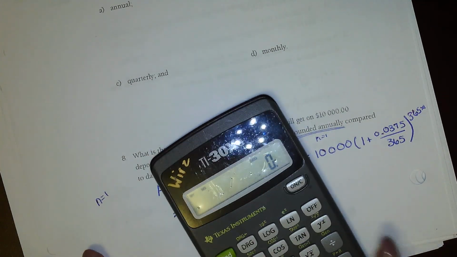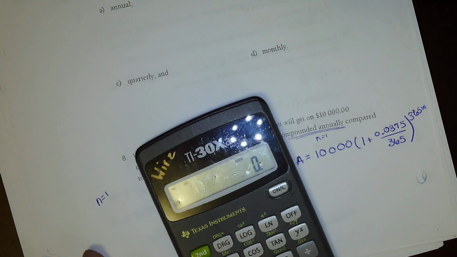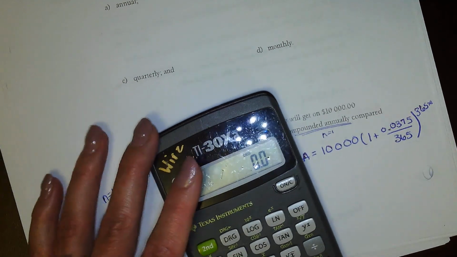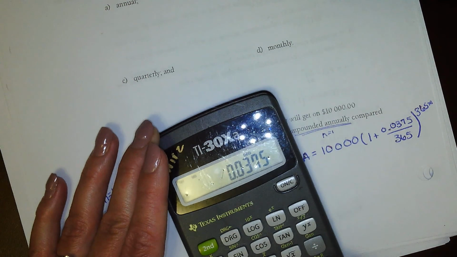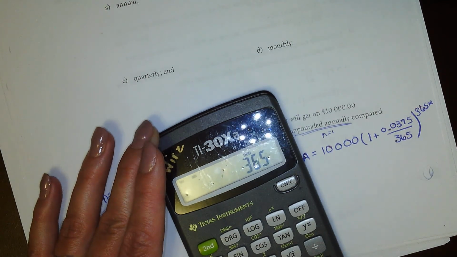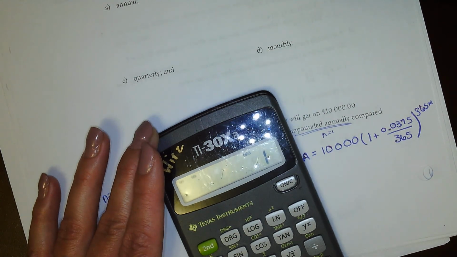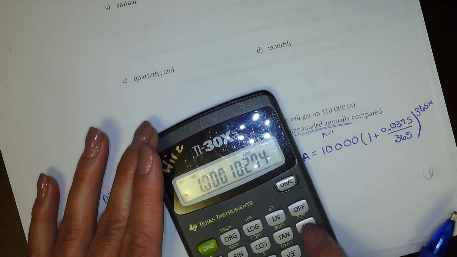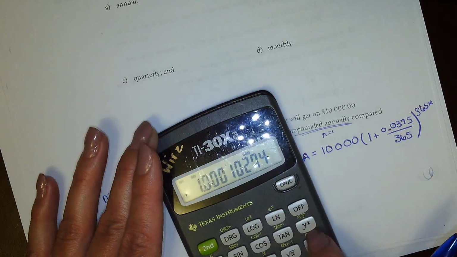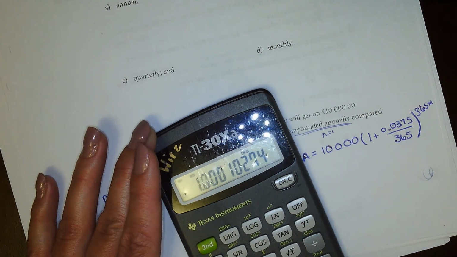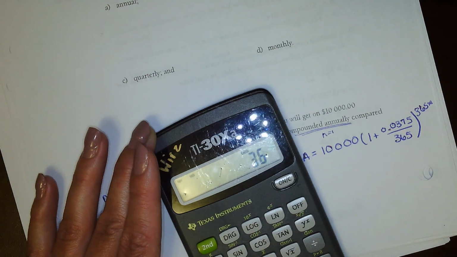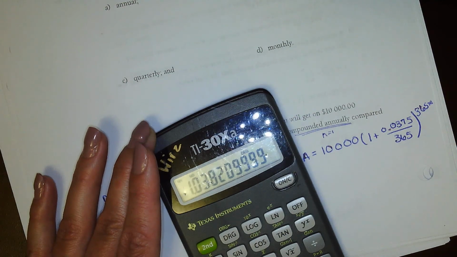So I'm going to go through 0.0375, but I need to divide first by 365. Push equals, I do that every time, plus 1 equals, now I want to bring it to that exponent. So for any number with an exponent, I'm not going to multiply a number by itself 365 times. That would be ridiculous. So I get that, and now I can go ahead and times it by the $10,000.